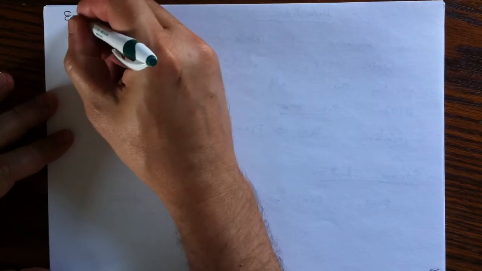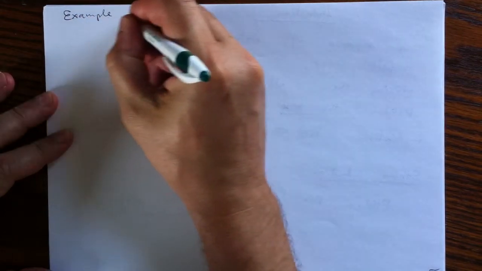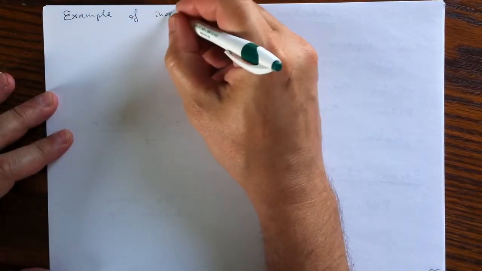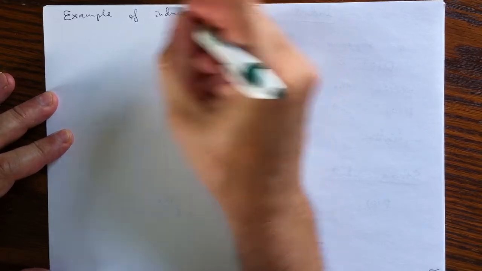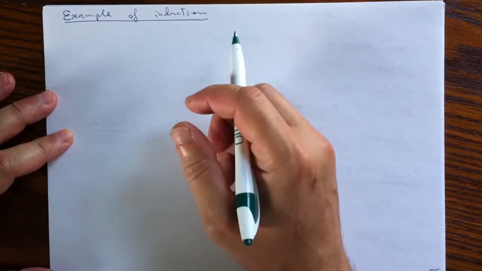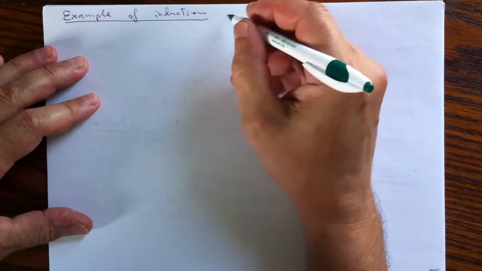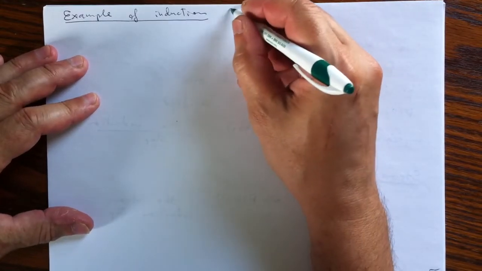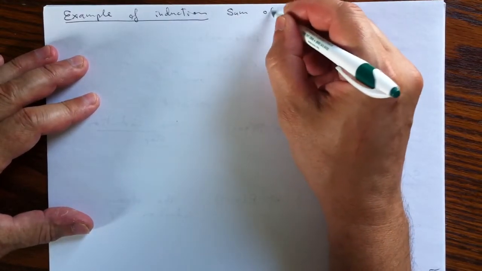Hello, here's the promised example of induction, done in the simplest variant. The example is summing an arithmetic progression.